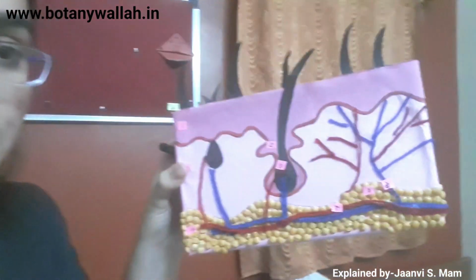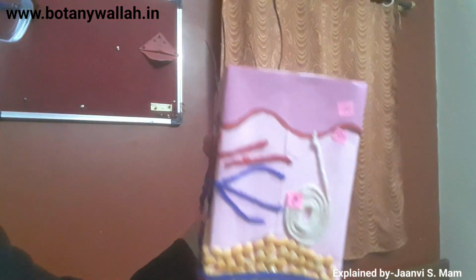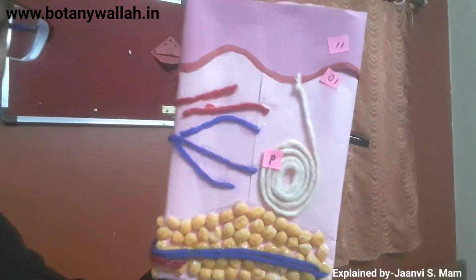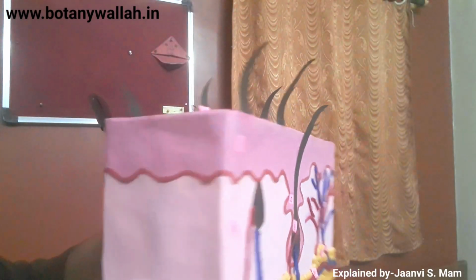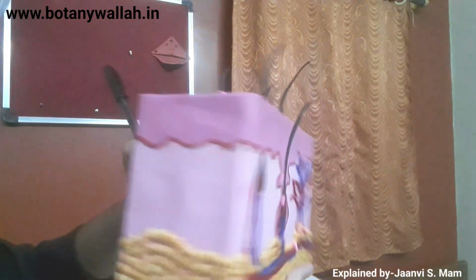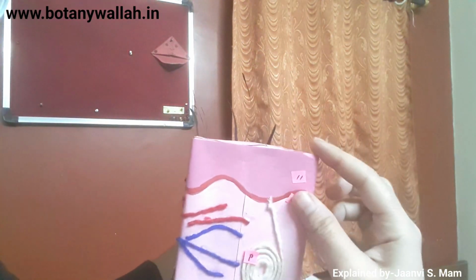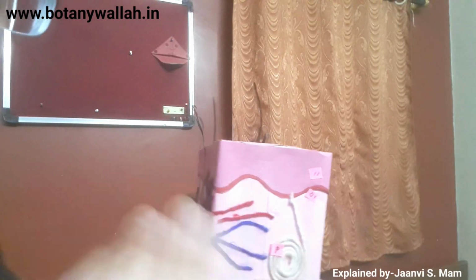So I guess everything is understood in this skin part. Lastly, you can see this skin, and I hope everything is clear. This is the part, then this part, and finally this part. These are the basal cells which I told you about, and the melanocytes are present here. Basal cells are present below the epidermis.